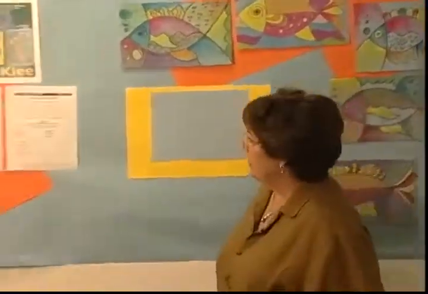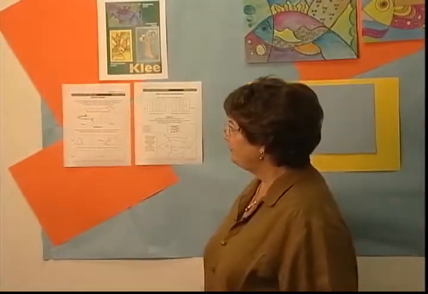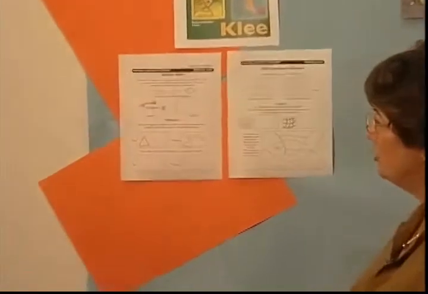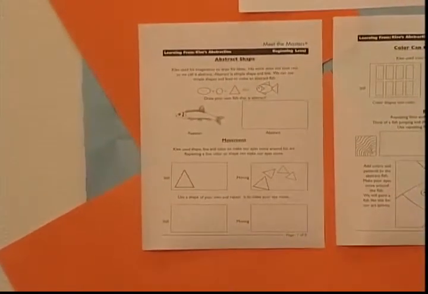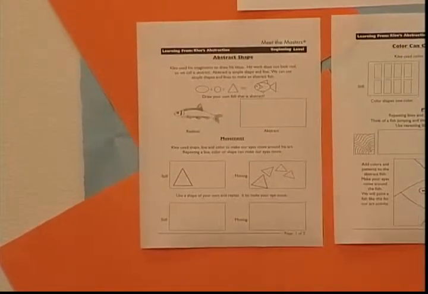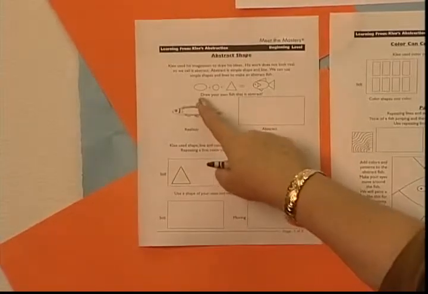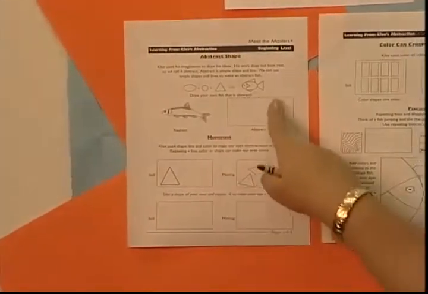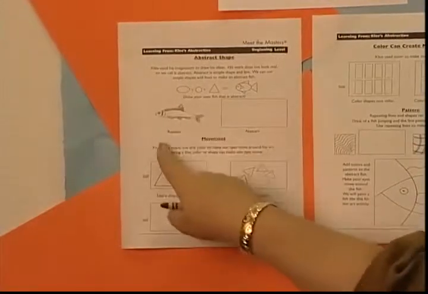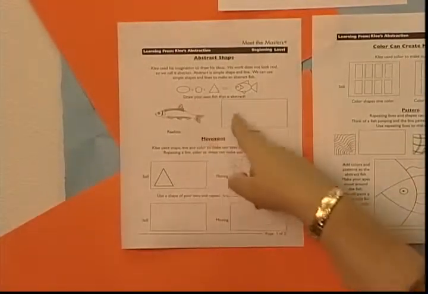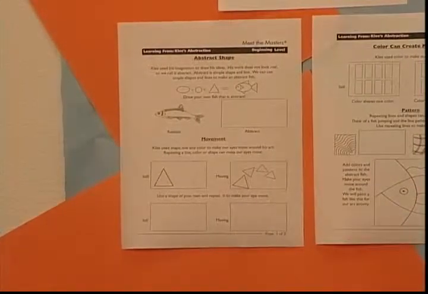Let's take a look at our learning packet. Abstract shape. Klee used his imagination to draw his ideas. His work does not look real, so we call it abstract. Abstract is simple shape and line. We can use simple shapes and lines to make an abstract fish. And here it is. Draw your own fish that is abstract. We give them a realistic fish, and then here they put together these simple shapes to draw an abstract fish.